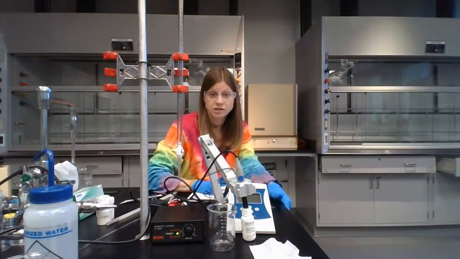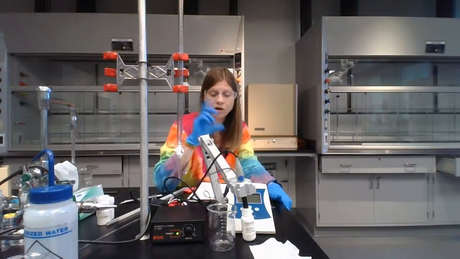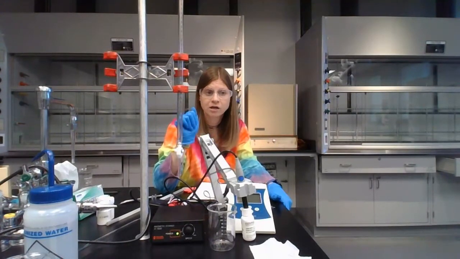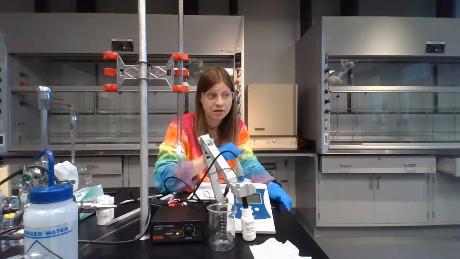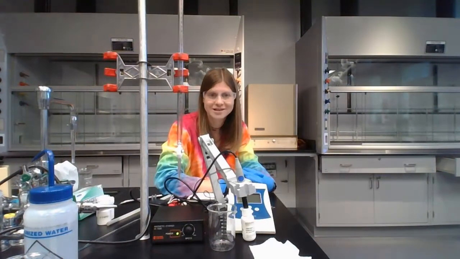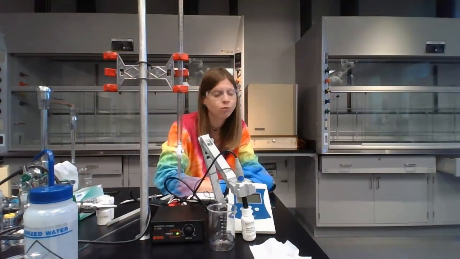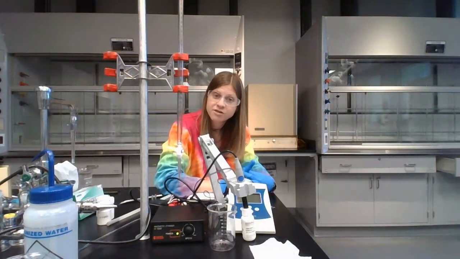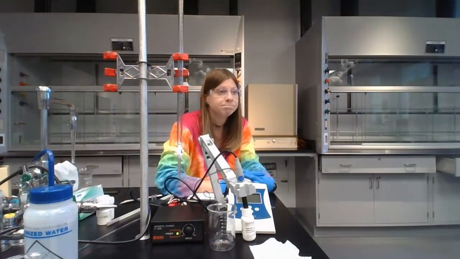Now, all your solutions at this point, you're going to have whatever acid you had from conditioning your pipette, your solution from trial 1, trial 2, trial 3, and any extra sodium hydroxide that you had. That all needs to be neutralized before it gets poured down the drain. There is no waste container for this lab, but those solutions cannot just go down the drain on their own.